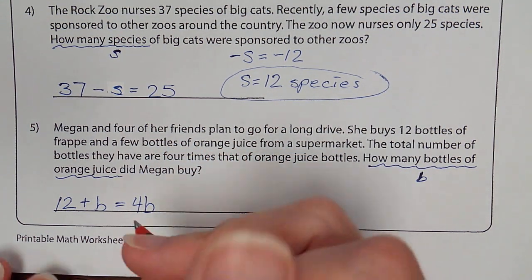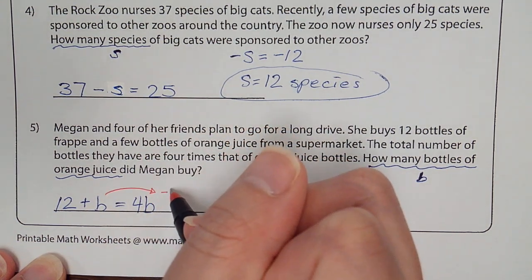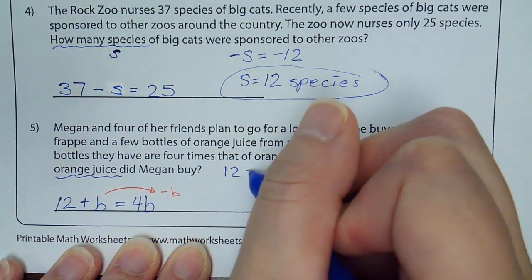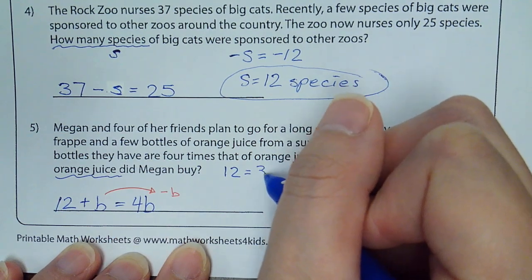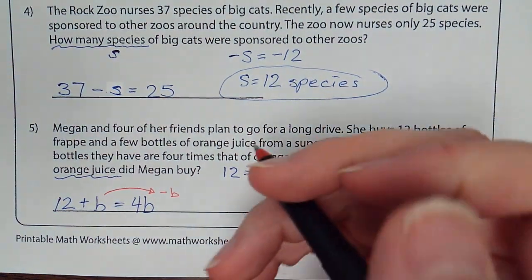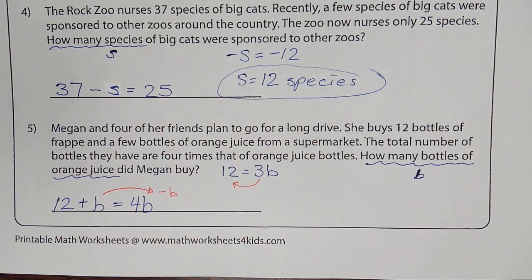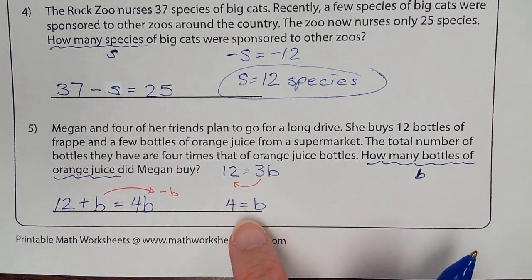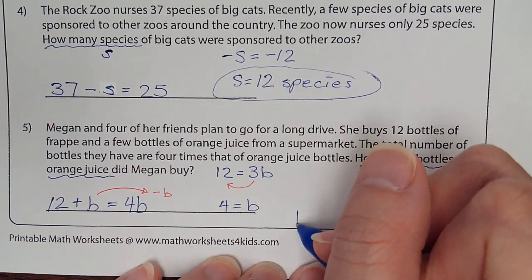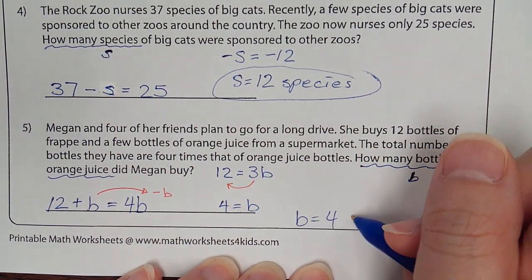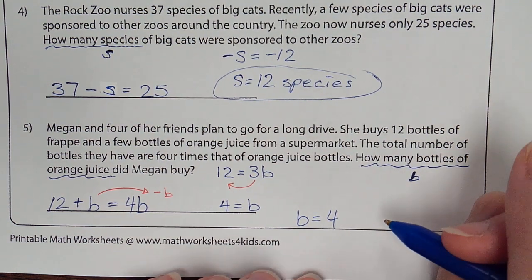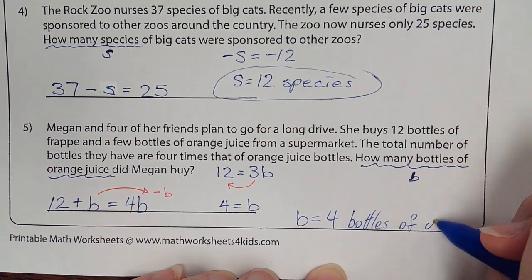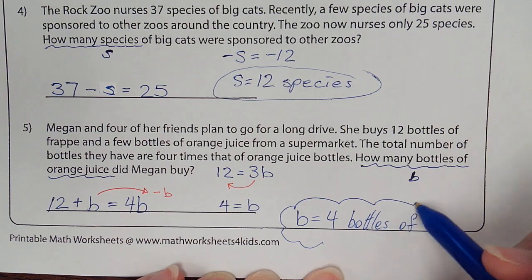So I have B. In this case, I'm actually moving the B over, and it becomes minus B. So you have 12 equals 4B minus B. You get 3B, and then divide it by 3. So 12 divided by 3, you get 4. Is this a good final answer? What's my final answer? You need the unit. Which is 4 bottles of oranges. If you just write bottles, it's not good enough. It has to be bottles of oranges because the other one is also bottles.